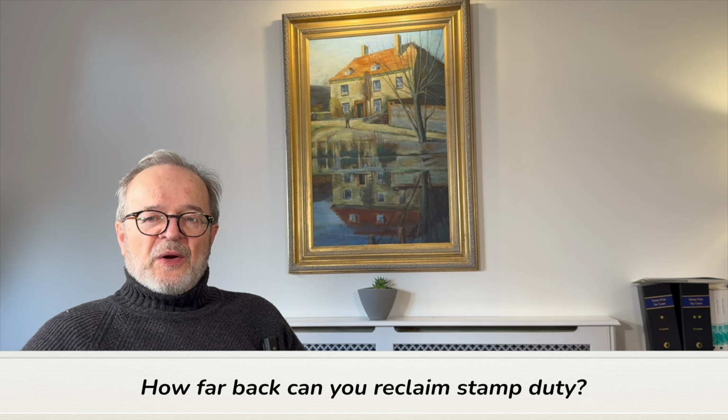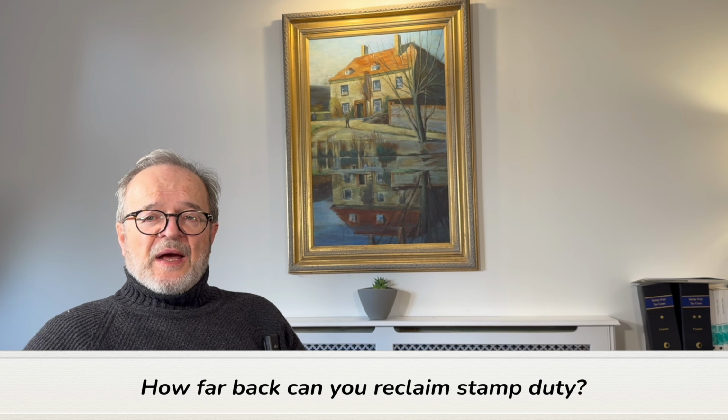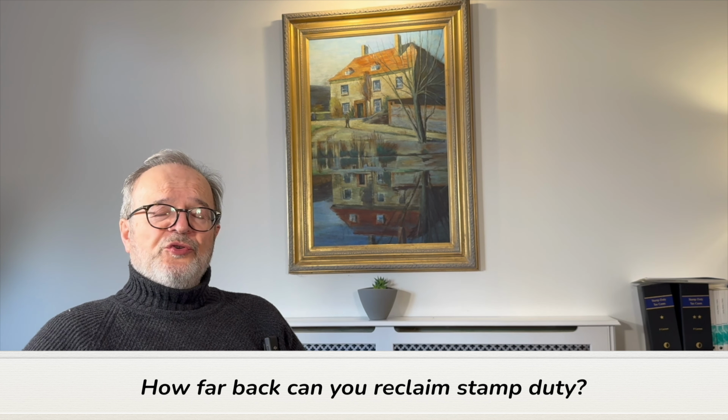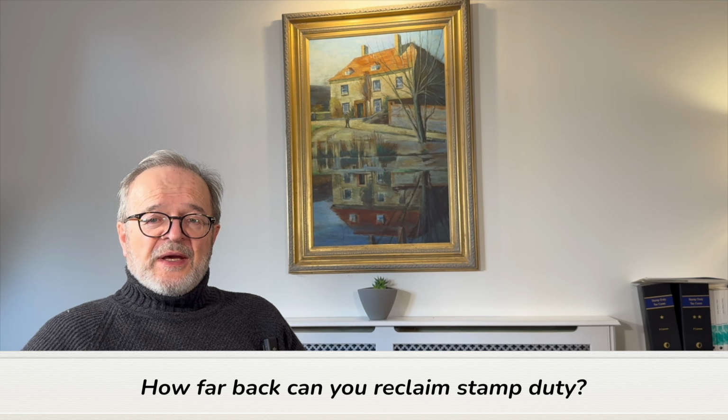Then there is the 2-year period for reclaiming the 2% non-UK resident surcharge. And then if you are reclaiming the 3% higher rates that you paid when you bought your new main residence, following a sale within 3 years of that of your old main residence, then you have 12 months from the date of the sale of the old main residence to get the claim to HMRC.